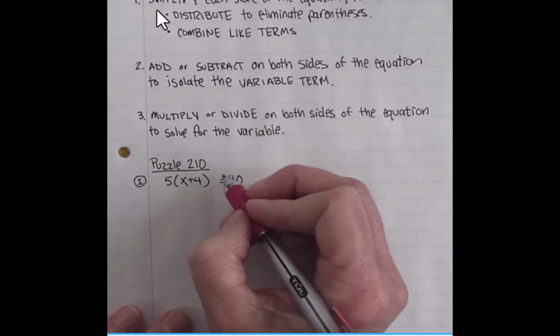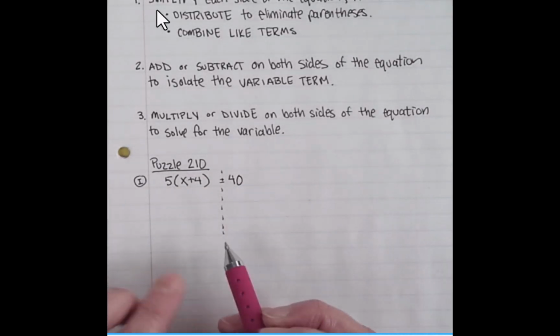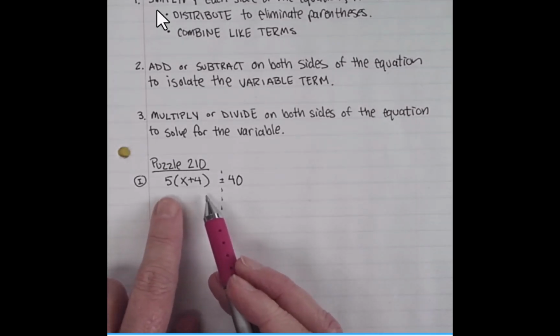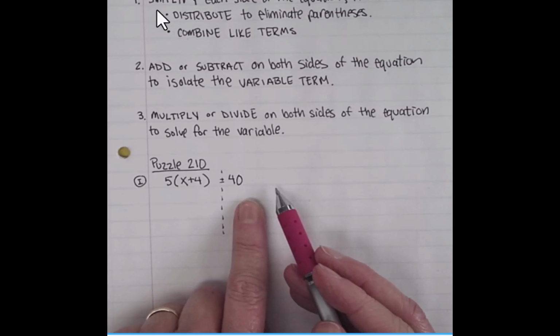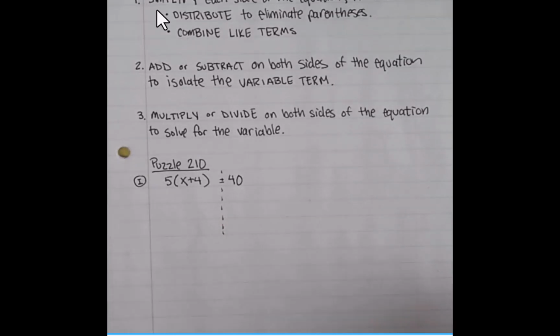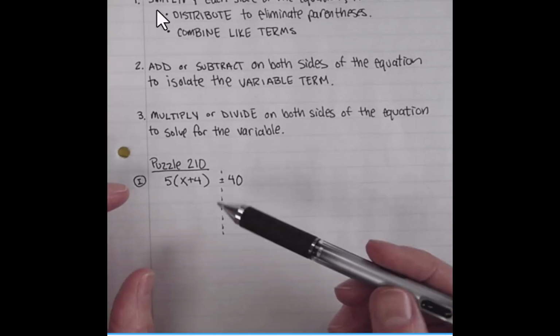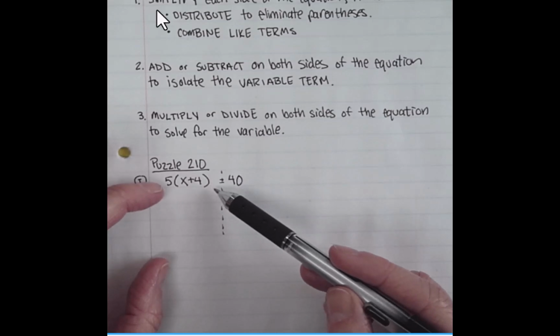Now I'm going to take a moment just to make a little line here so that you can see that we have this expression on the left side of the line, this side of the equation, and 40 on the right side of the equation. And before we actually start solving this, we're going to see if we can make it look a little easier. We're going to simplify if we can.